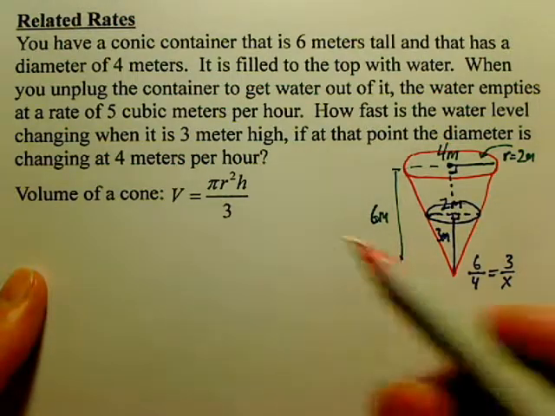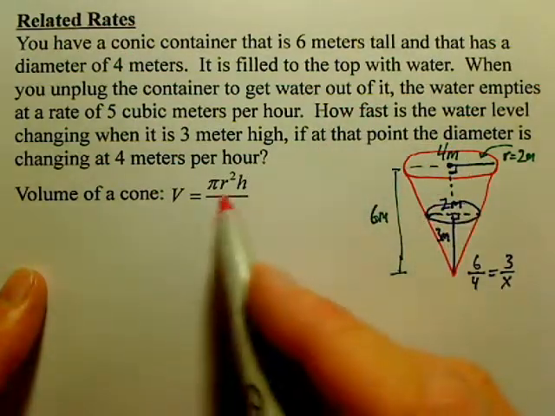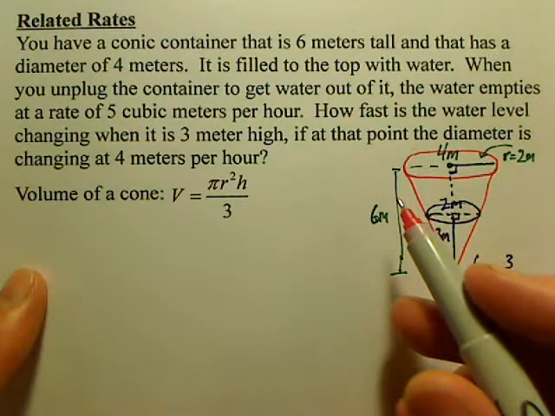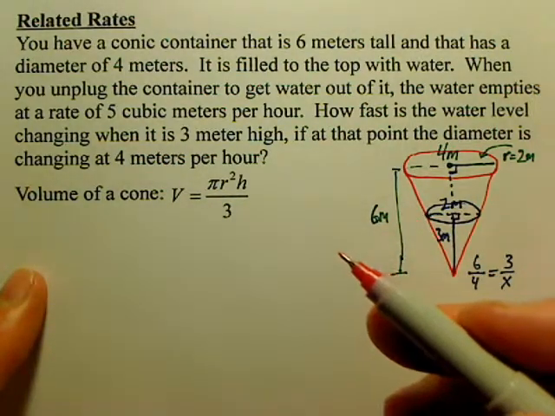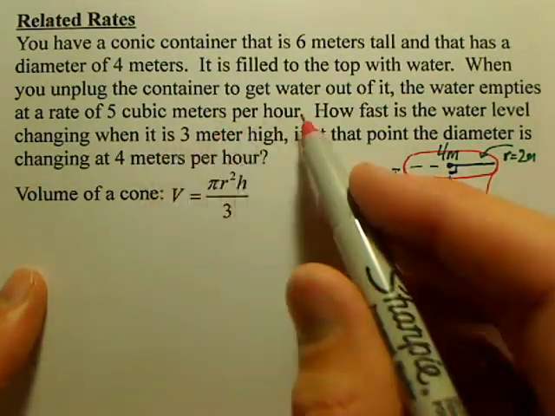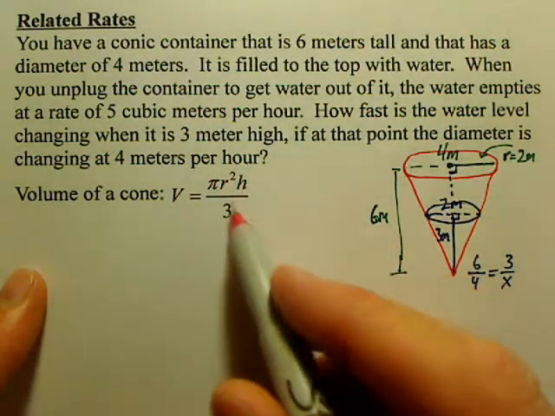And if I want to find rates, and related rates, aren't they all kind of related due to the formula? I'm given rates, and I want to find a rate. Well, rate is a derivative. And if you look at this, isn't this cubic meters per hour? So aren't you finding a rate of this volume per hour, per time?